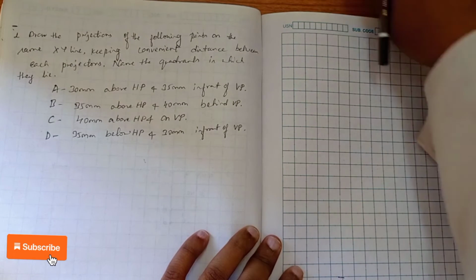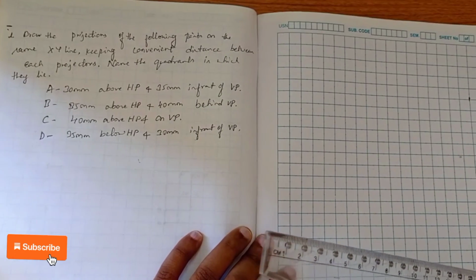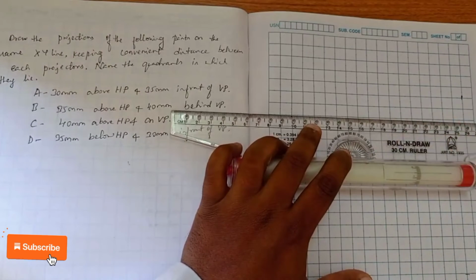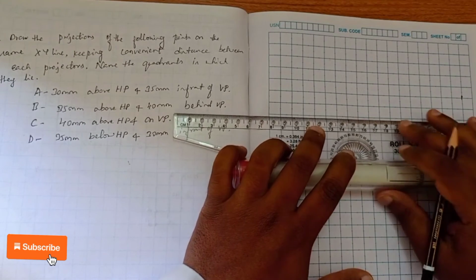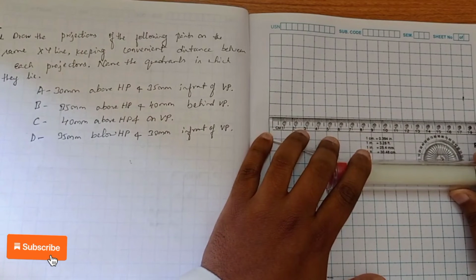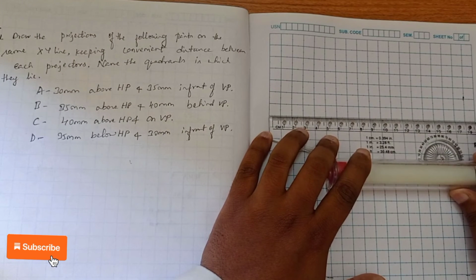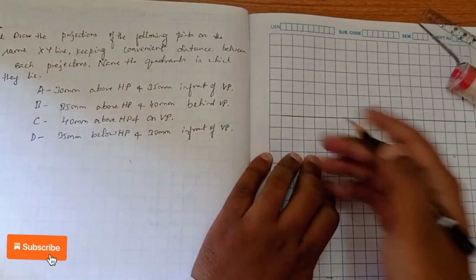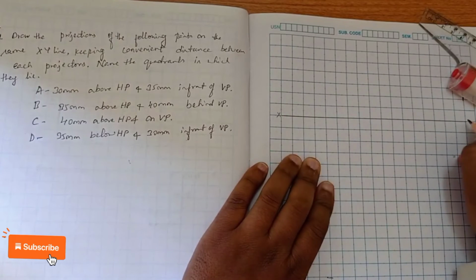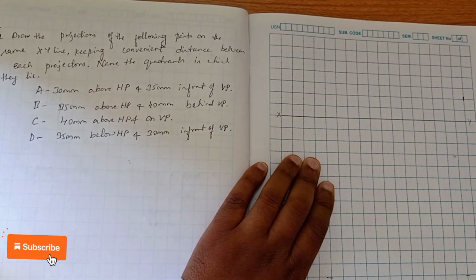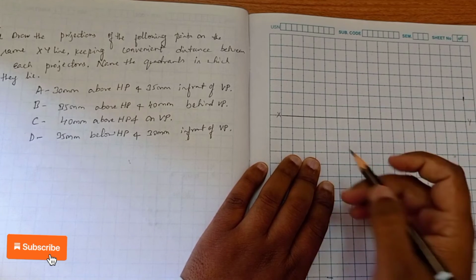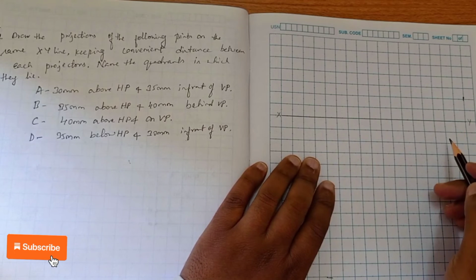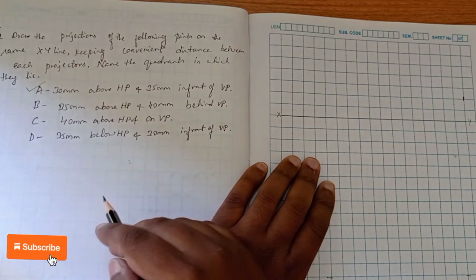So first we are going to draw an XY line. Here you should not write VP, HP, because there are 4 points lying on the same XY line. So now we'll take one by one. First we will take point A. You can see the question.